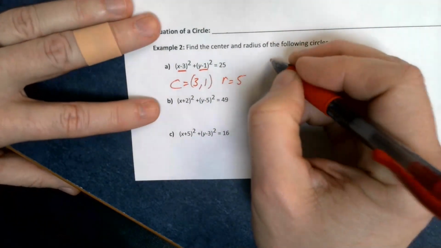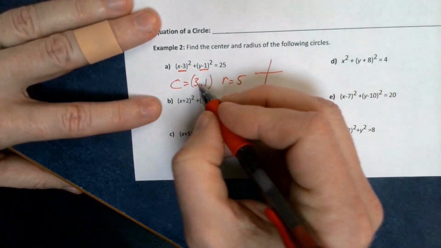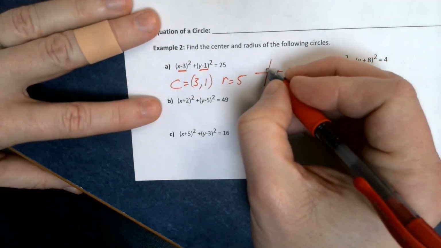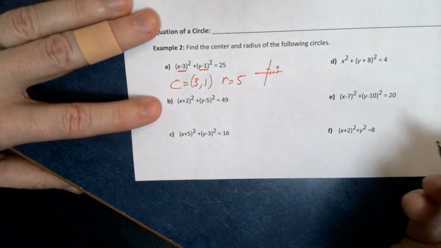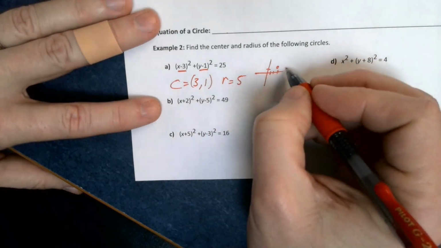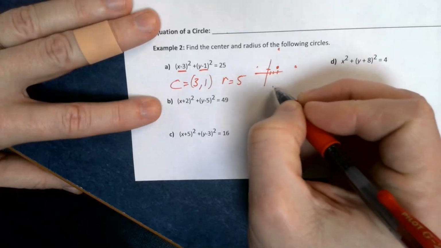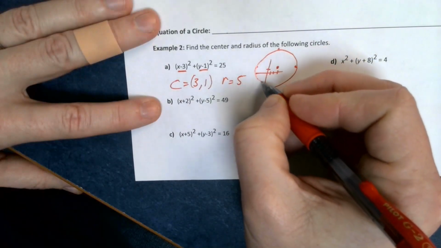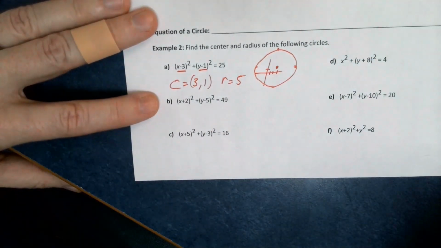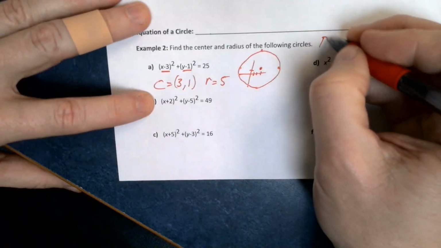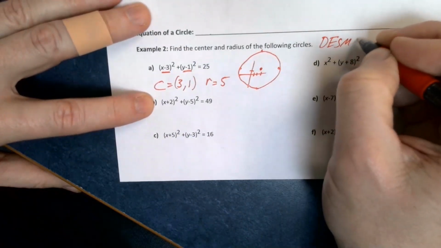And again, what that means is I would go to 3, 1: 1, 2, 3 to the right, and up 1. That would be the center of my circle, and then from there, I'd go 5 to the right, 5 up, 5 to the left, and 5 down, and that would be that circle. It looks just like that.